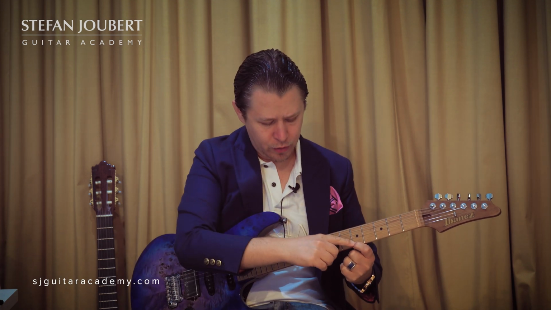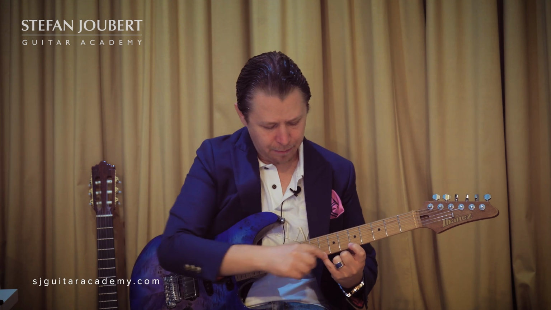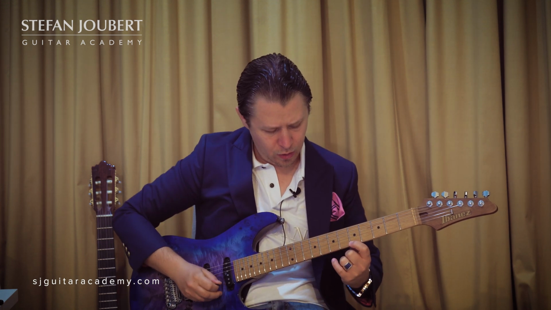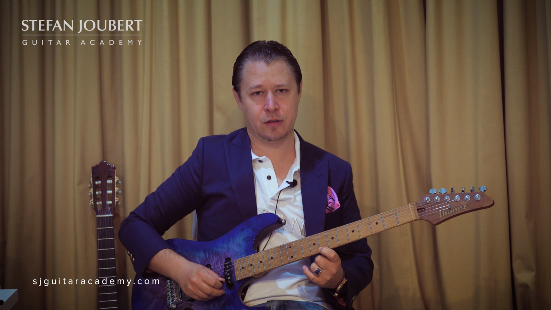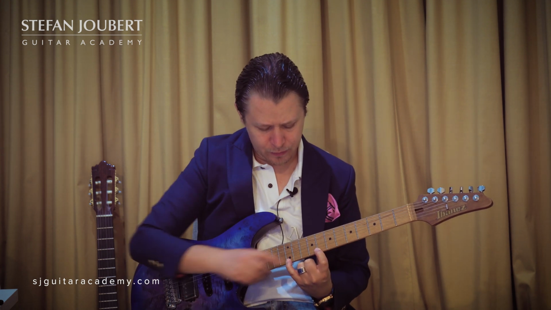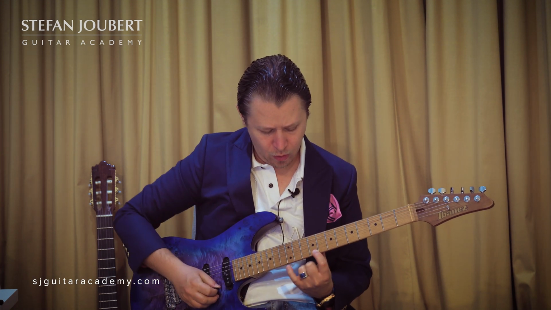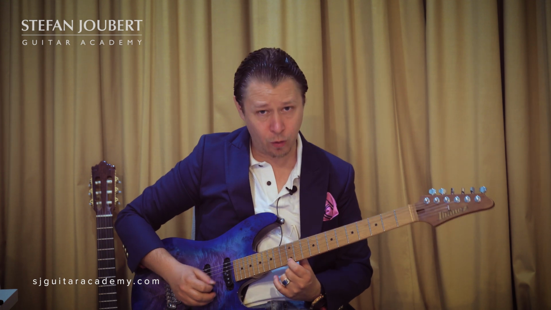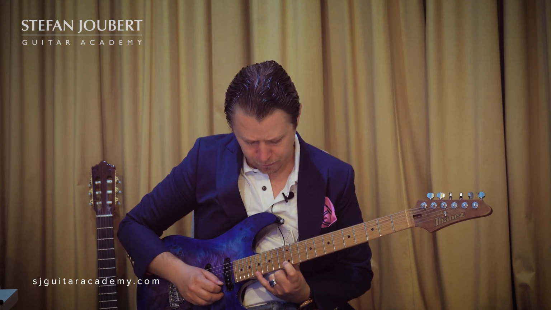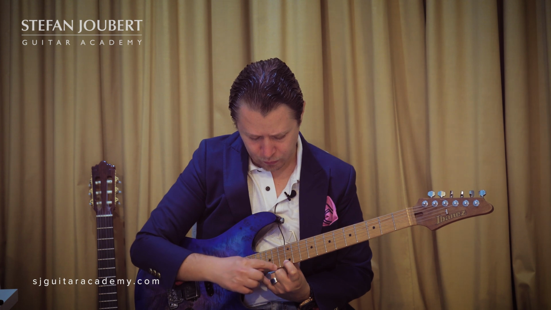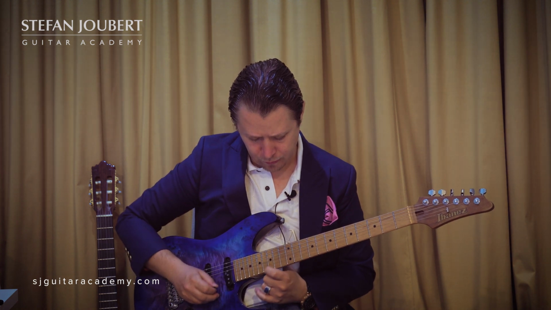Let's just take a look again, one more time. Root note to minor third, gap of 2 or 1, 2, 3 semitones. Minor third to perfect fifth, gap of 3 or 1, 2, 3, 4 semitones. Perfect fifth to the octave, gap of 4 or 5 semitones.